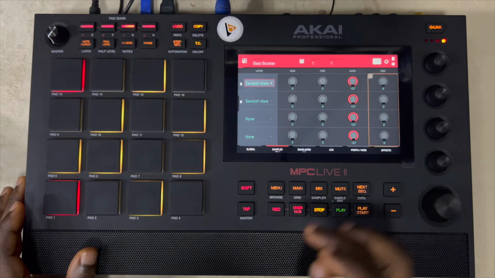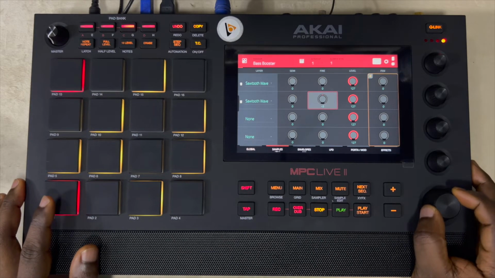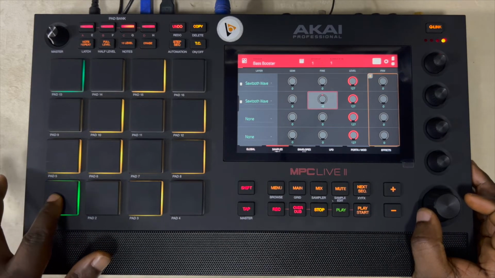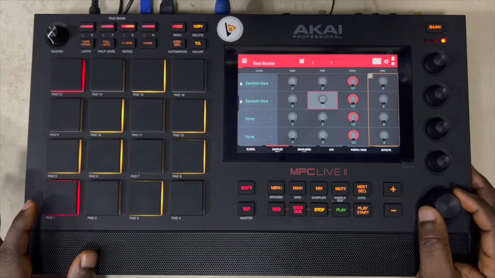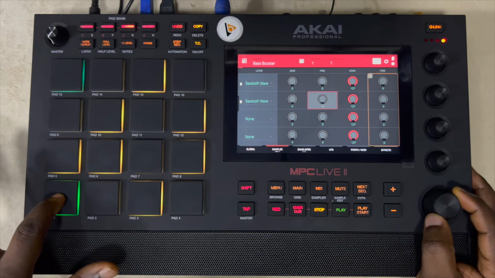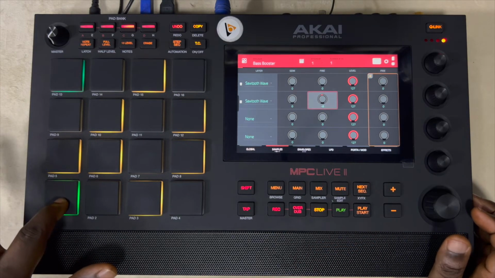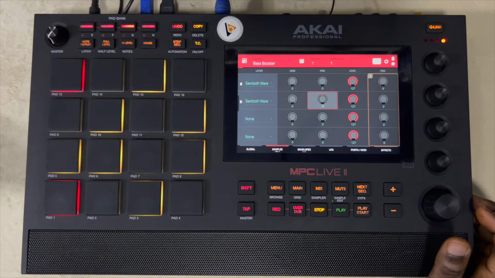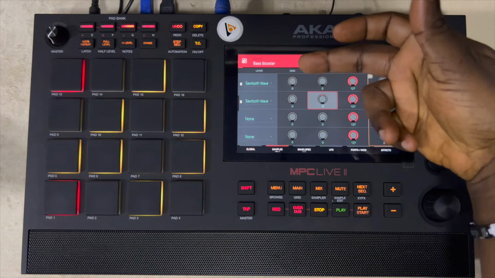Let me go back here. Now from here, let me take down the fine tune a little bit. You can even tell immediately that something is different. I'll put it on 8. Did you hear that? So that's basically what we're talking about when you're trying to fine tune or probably work on the semi-tune.